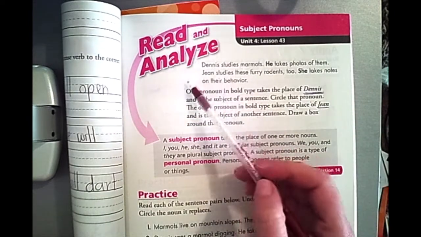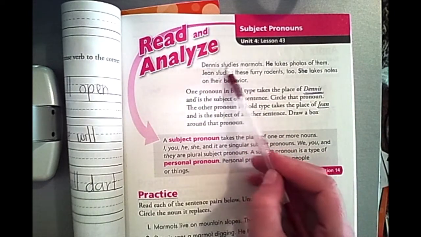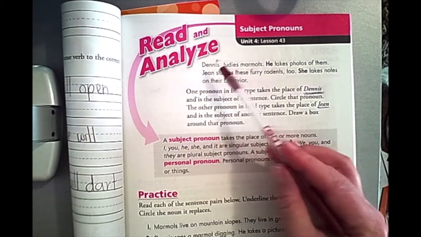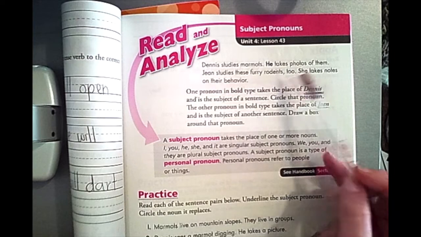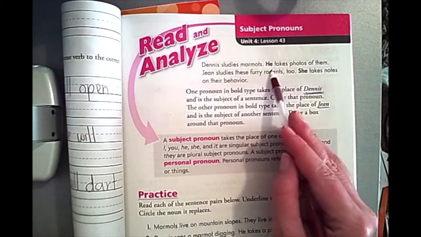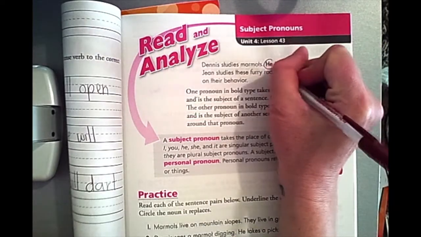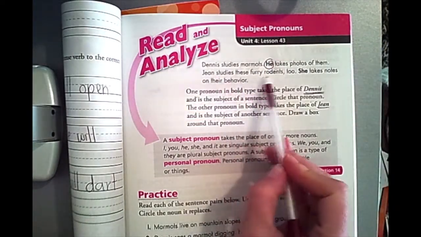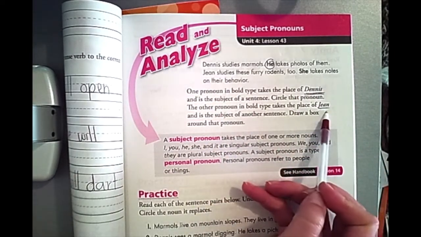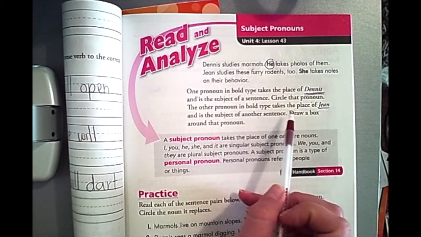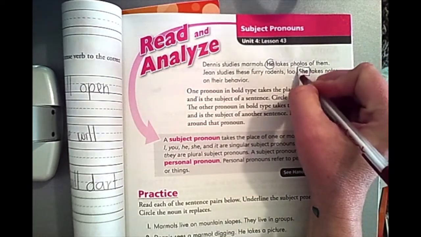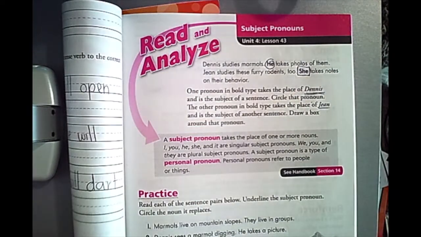So let's read the sentence. Dennis studies marmots. He takes photos of them. Instead of using Dennis in the second sentence, what did they use instead? He. So we are going to circle that. Jean studied these furry rodents too. She takes notes on their behavior. What takes the place of Jean in that second set of sentences? If you said she, you are correct. So we're going to draw a box around that one.